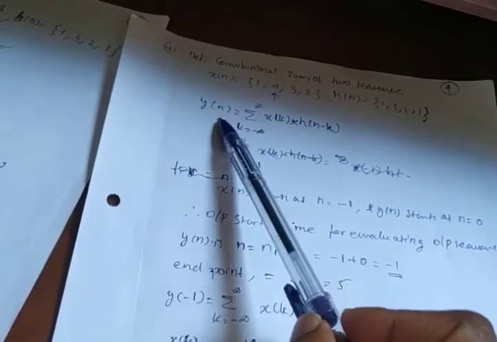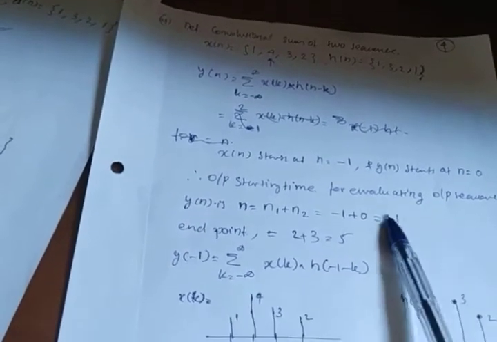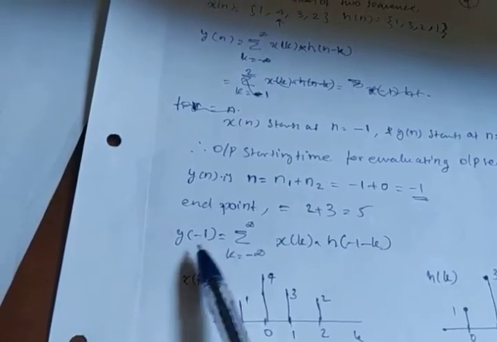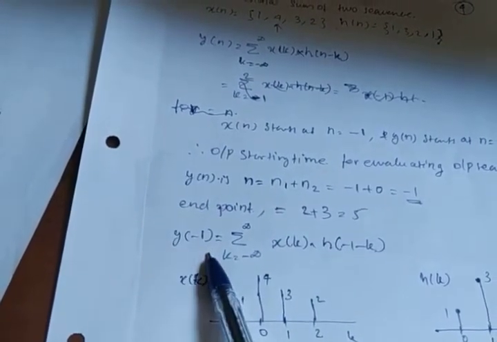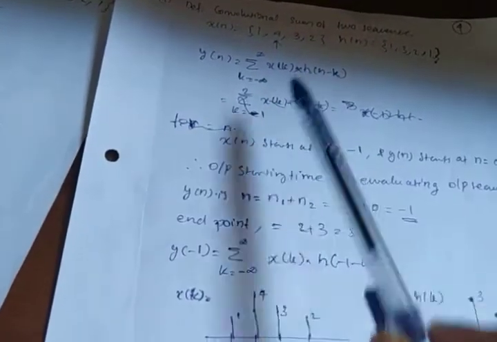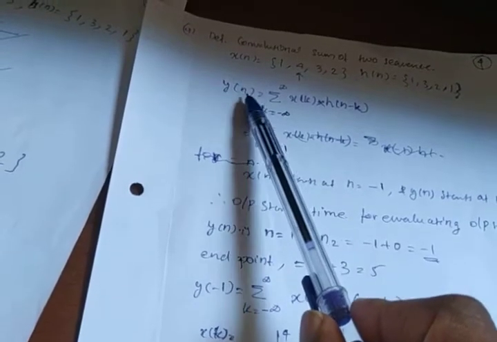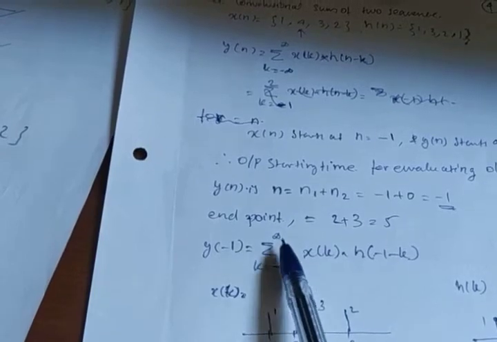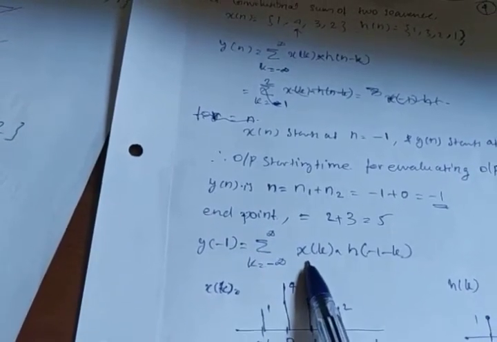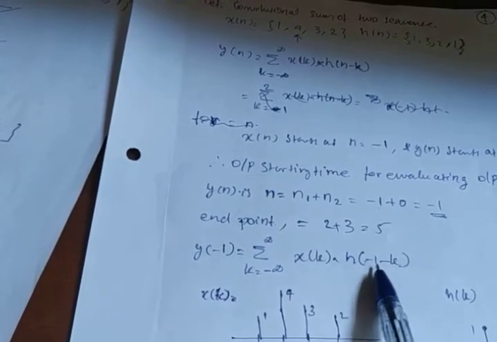For y of n, what is the first value? It starts from minus 1 and ends at 5. So at minus 1, what is the value? For that you have to write the equation. How to find it? You know this general equation. So you put n equal to minus 1 here. So y of minus 1 equal to summation k varies from minus infinity to plus infinity x of k h of n, where n means nothing but minus 1. So h of minus 1 minus k.